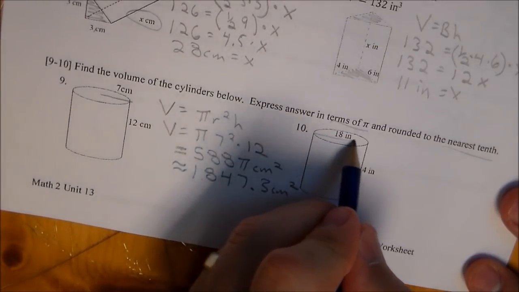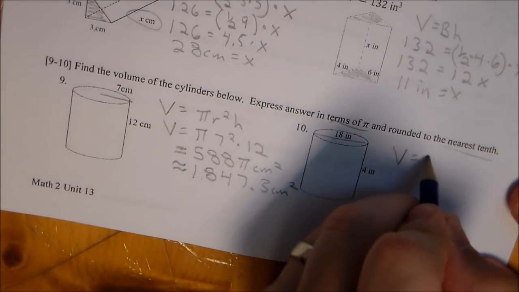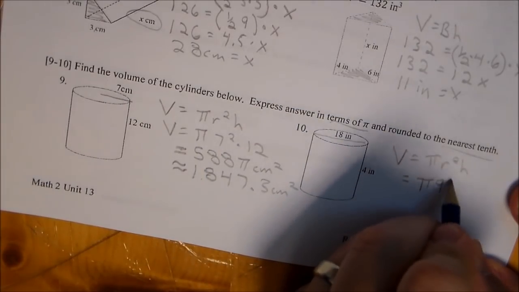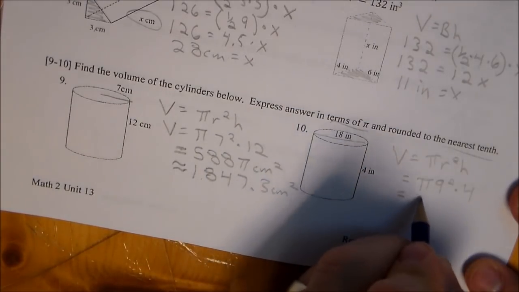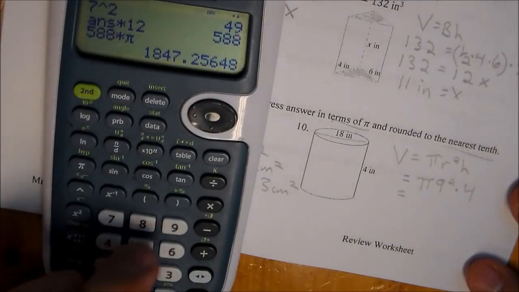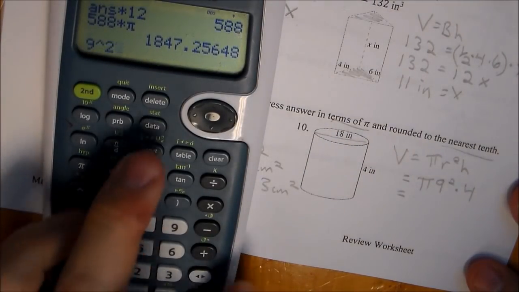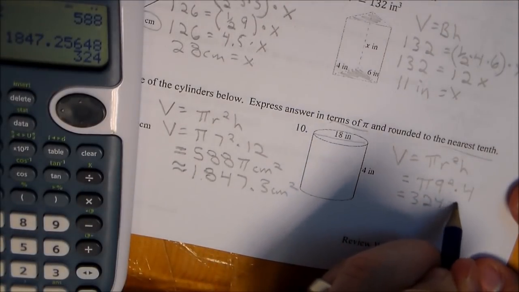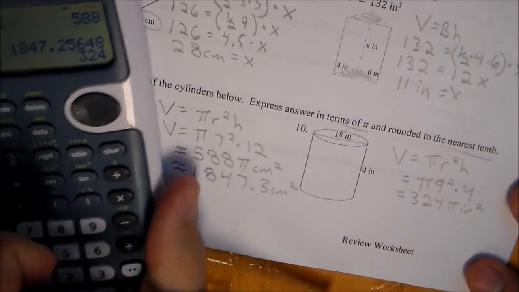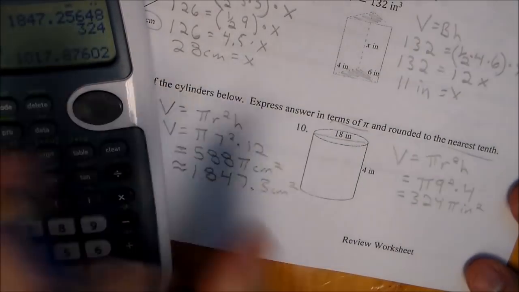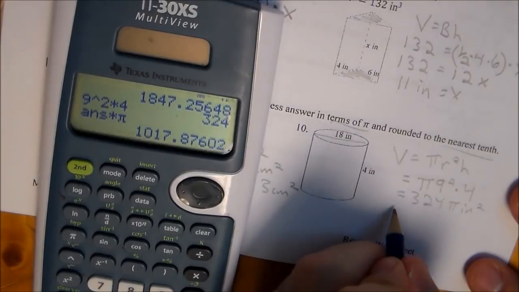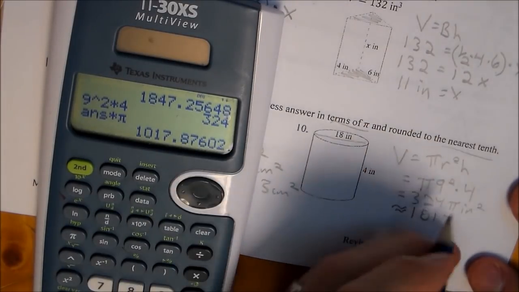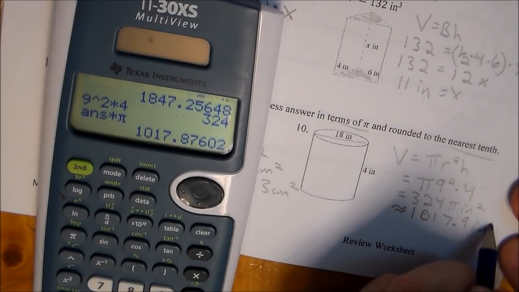Next problem, 18 is now the diameter. So our volume is pi r squared times height. So we're going to do pi times 9 squared times 4. 9 squared is 81 times 4. We get 324 pi inches squared. Multiply that by pi, and it comes out to be about 1,017.87, which is going to become 1,017.9 inches squared.